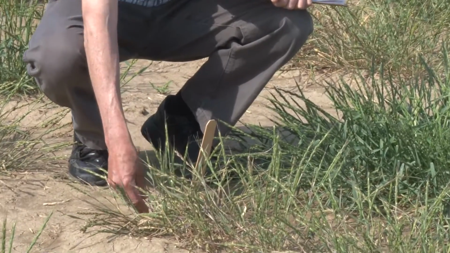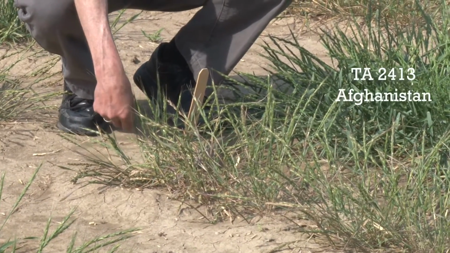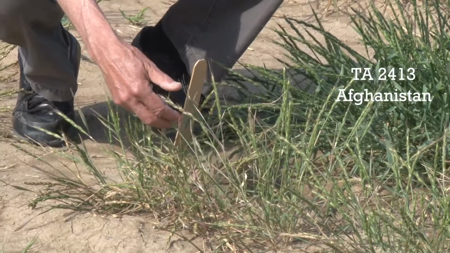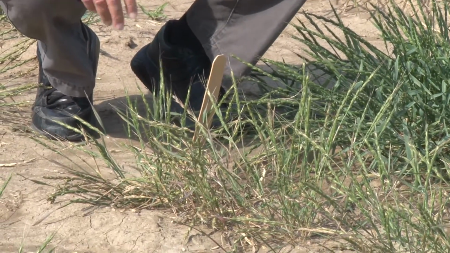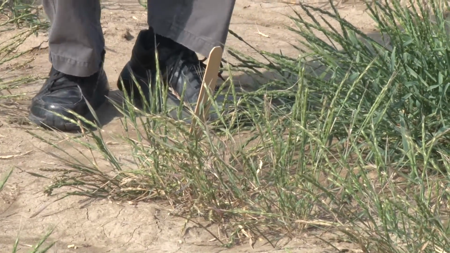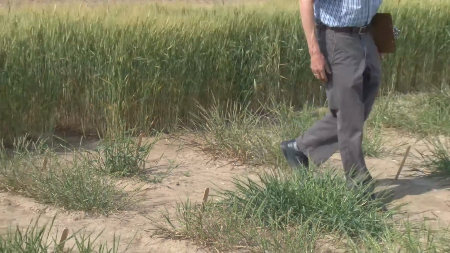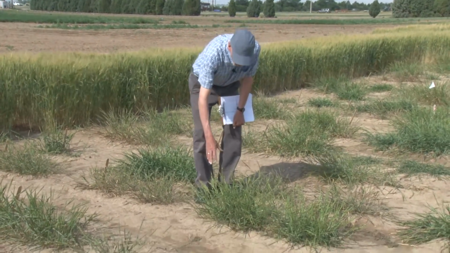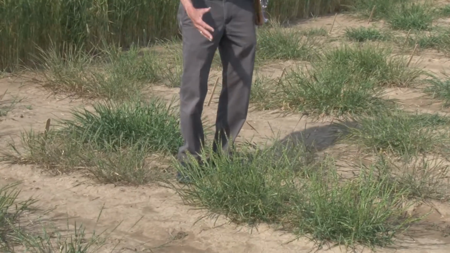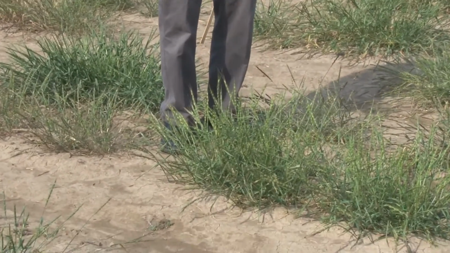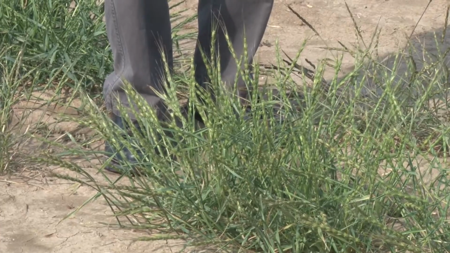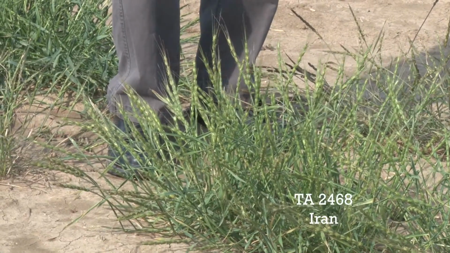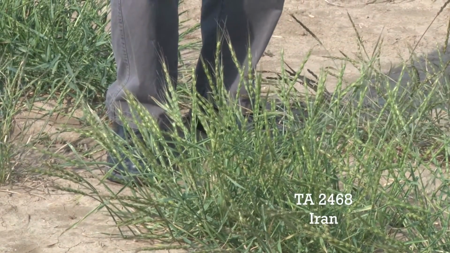So not very much leaf or stem material here, and the amount of seeds also very restricted. Here's one that is very prolific. The combination of number of tillers and number of seeds per tiller would make this a very productive line.